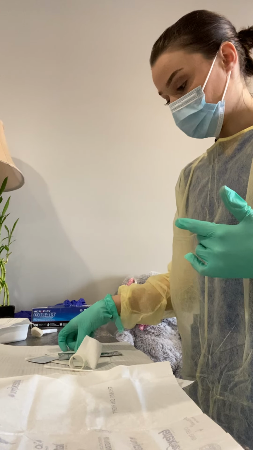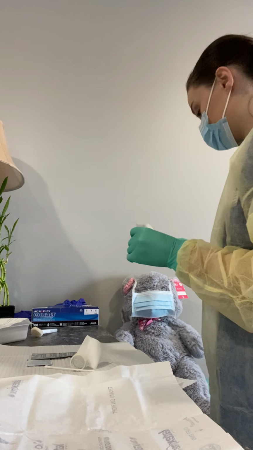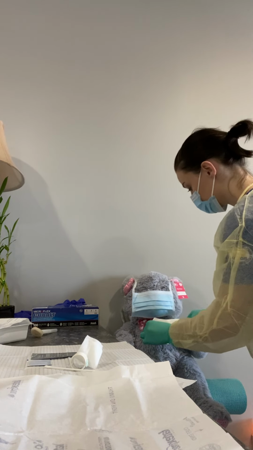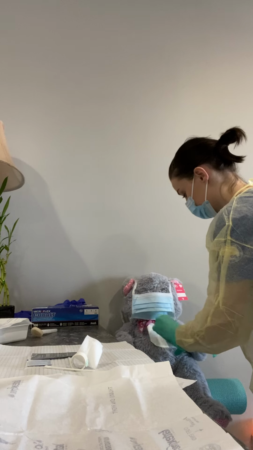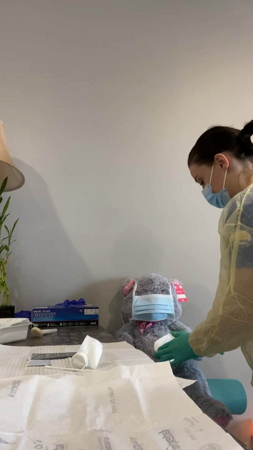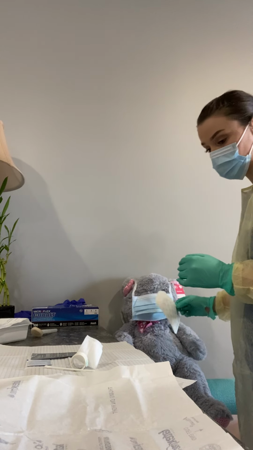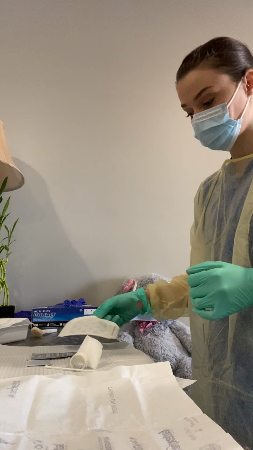If I didn't have the ChloraPrep, I could use iodine if she wasn't allergic and then complete that with alcohol. So I'm going to take my Tegaderm. I'm going to place it nicely over the site. And then got that taped on. I'm going to initial, date, and time the Tegaderm.